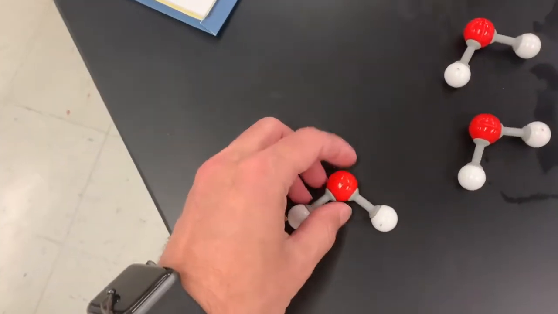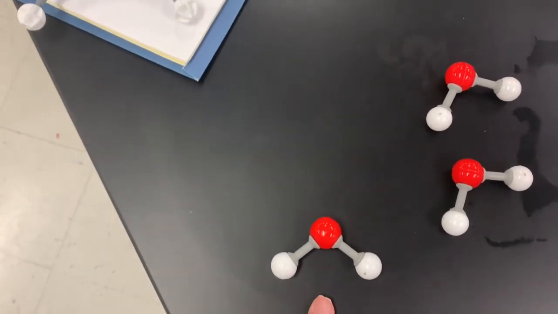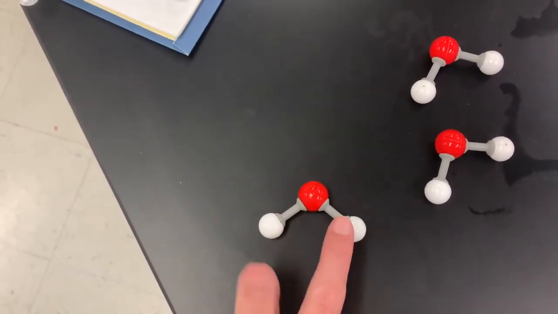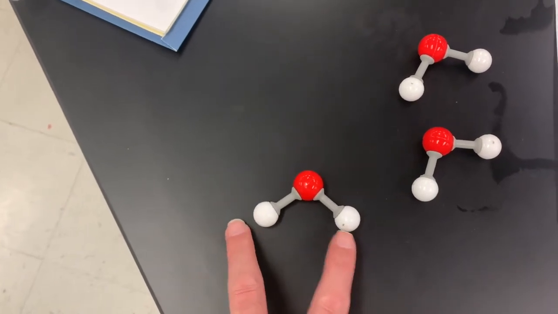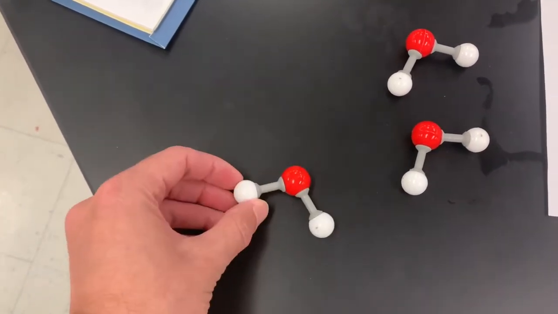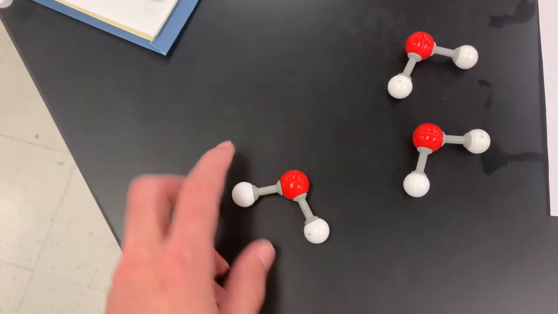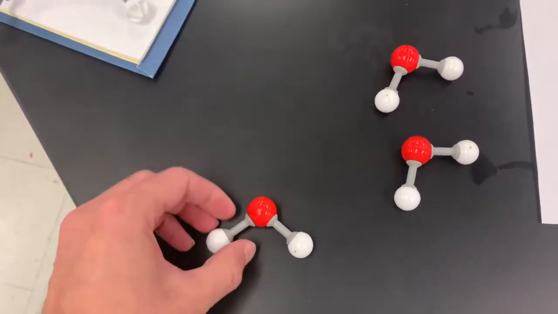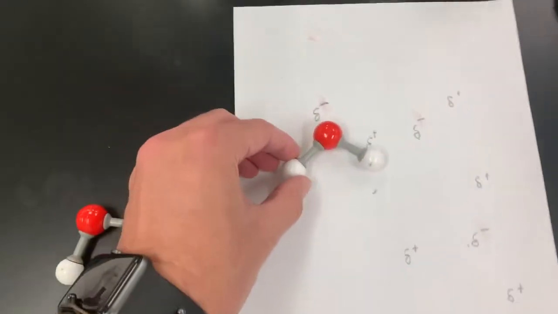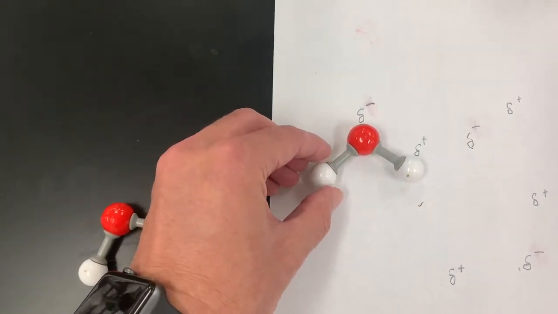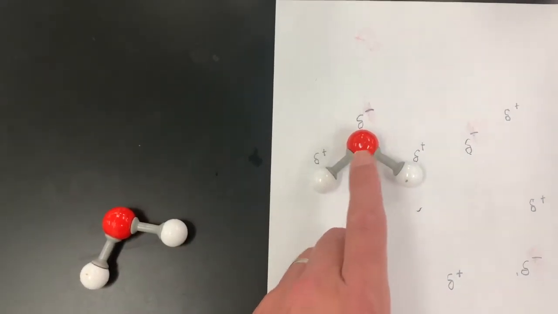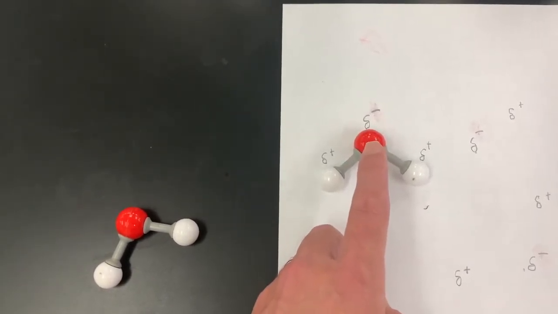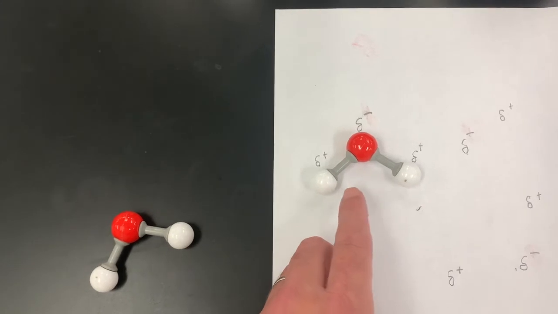Okay, so let's look at water as the solvent. Now remember, water is H2O. We've got the oxygen in red, and the 2 white marker balls here are hydrogen atoms, okay? And it has a bent structure. We're not showing the lone pairs on the oxygen atom. But remember that the oxygen is a more electronegative element, and hydrogen is less electronegative. So we put delta minus on the oxygen and delta plus on the hydrogen.